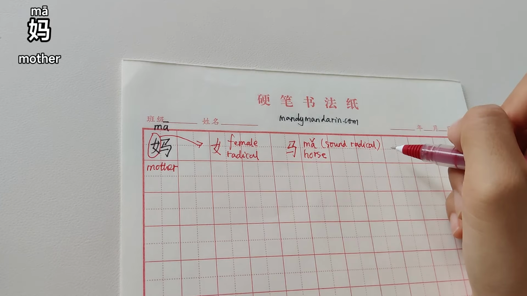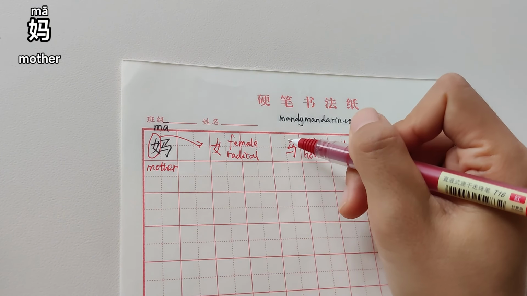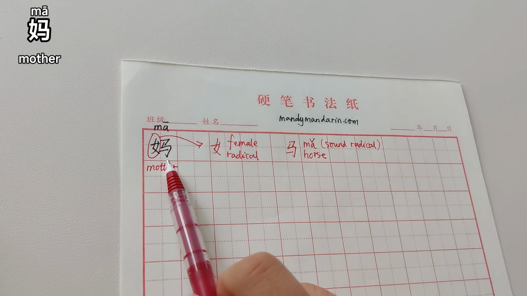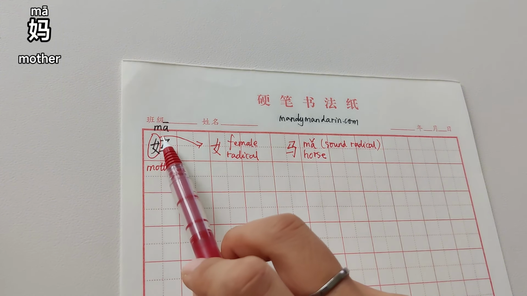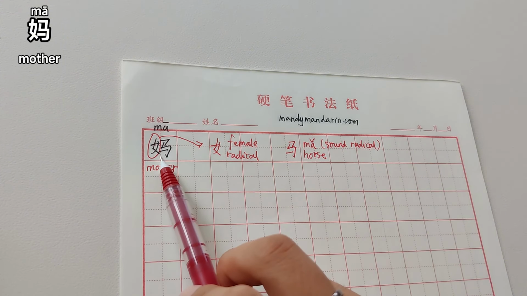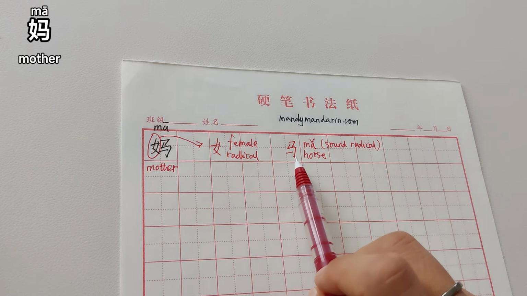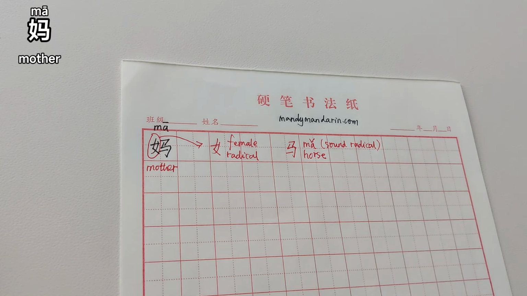Since this video is all about the ma sound, you will see a lot of this ma part serve as the sound radical in this video. And ma is one of the examples. You see, we have a female radical, it brings the meaning to it, and a ma, it gives the sound to it, right? And we will see a lot more examples with the ma serving as a sound radical later, okay?